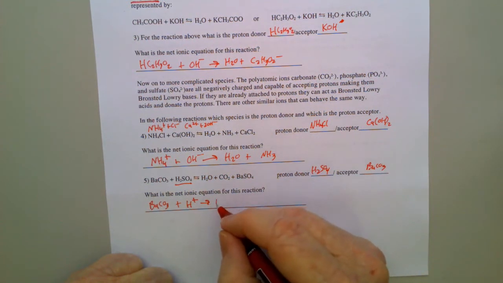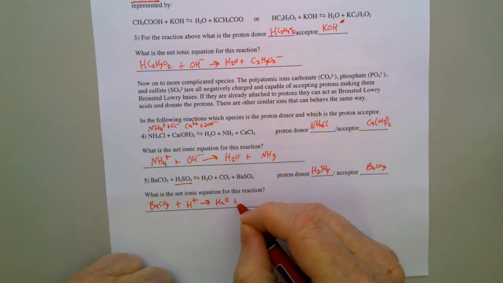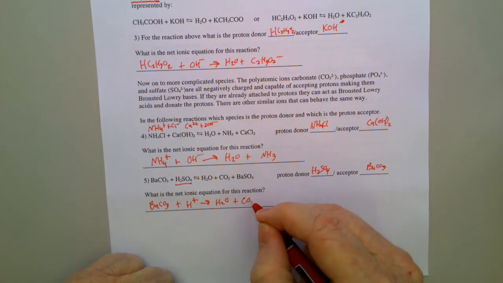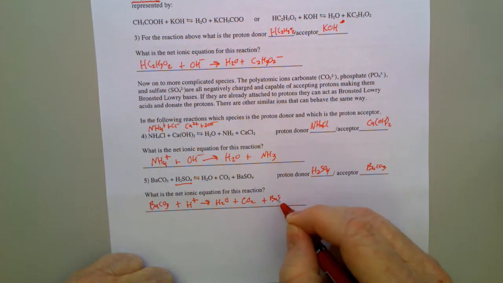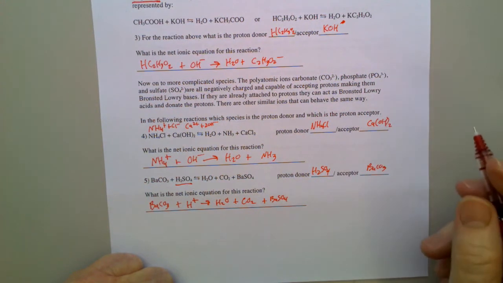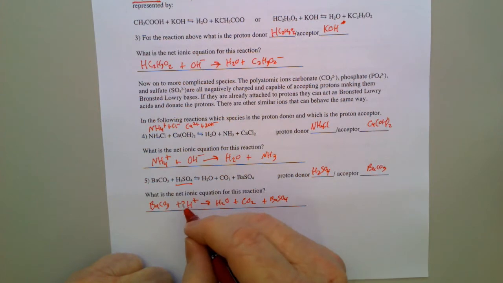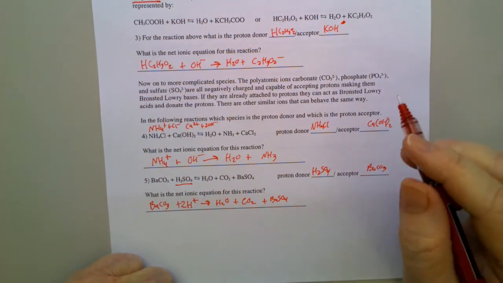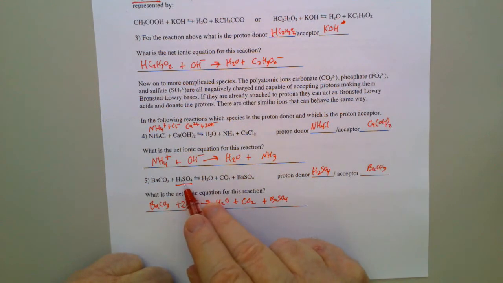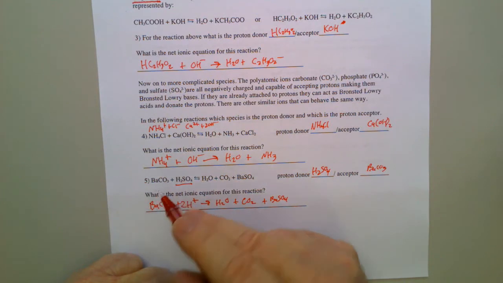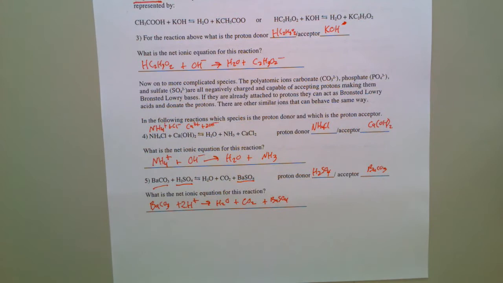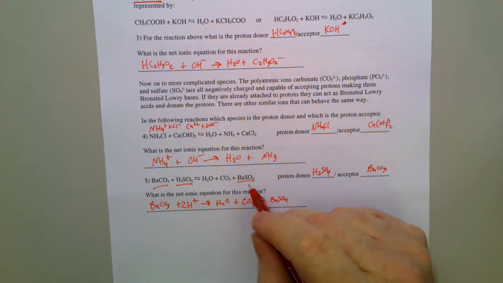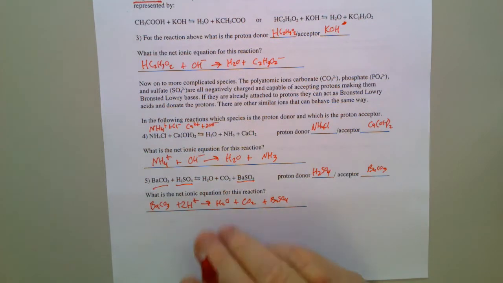Okay, now that's going to form H2O. That's going to form CO2 out of the carbonate and the BaSO4. Okay, we need 2 of these for that to work. So dissociated because it's a strong acid. This one and this one we're going to say associated because they are not terribly soluble. This is really, really insoluble, in fact.